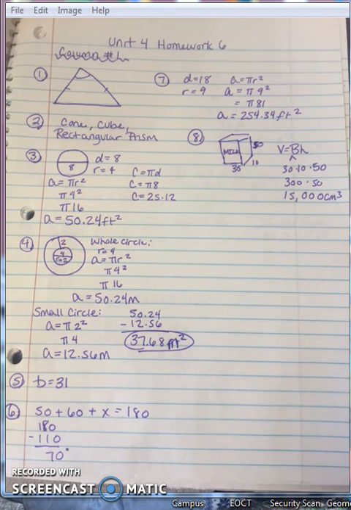Okay, number 4, we're trying to find the area of the shaded region. So we're having to calculate two different area questions here. For the whole circle, we're seeing that the radius would be 4. The reason why is because the inner circle right here shows me that the diameter is 4. Therefore, the radius of this inner circle must be 2. So to find the radius of the entire circle, I'm going to take the radius of my inner circle plus the dimension from the outside circle from here. So 2 plus 2 is 4.